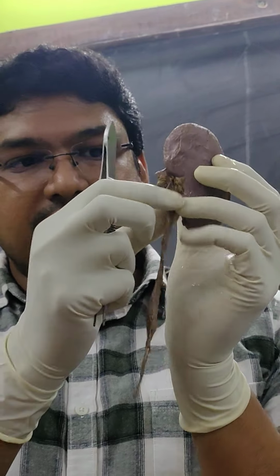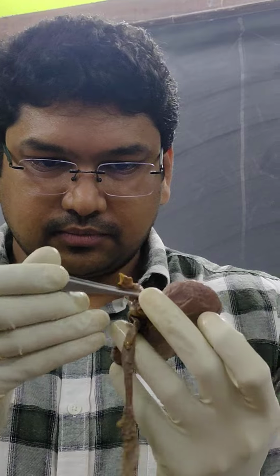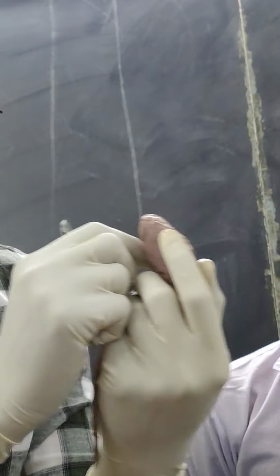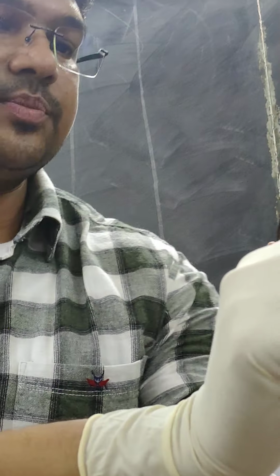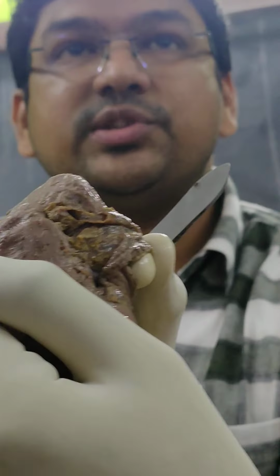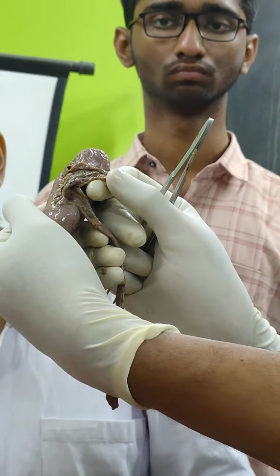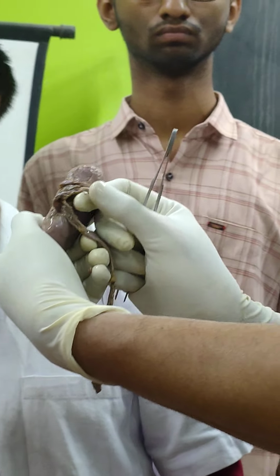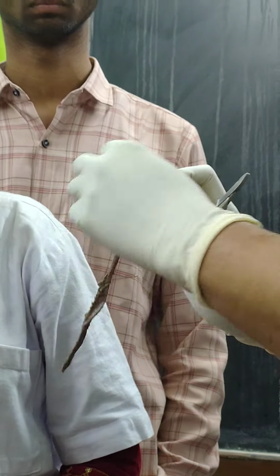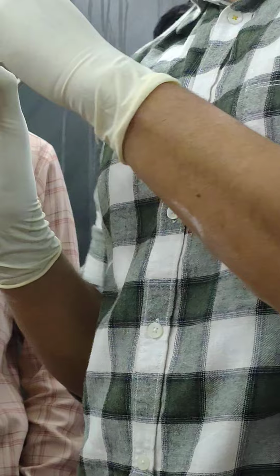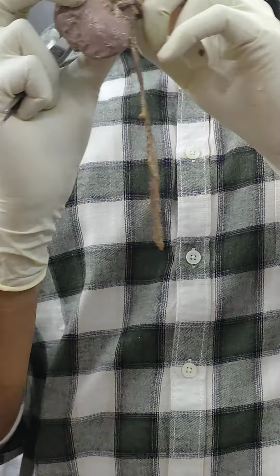So this fat, whatever is present over here, could you see these yellowish spots over here? Yellowish spots. Try to see towards the sinus. Yes, sir. Okay, there is fat in the sinus which is nothing but the perinephric fat, not paranephric fat. Okay. These multiple yellow color dots over here are the perinephric fat within the sinus of the kidney.